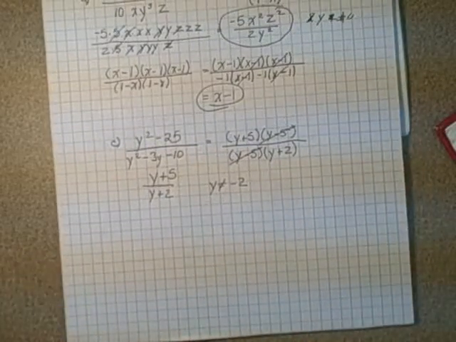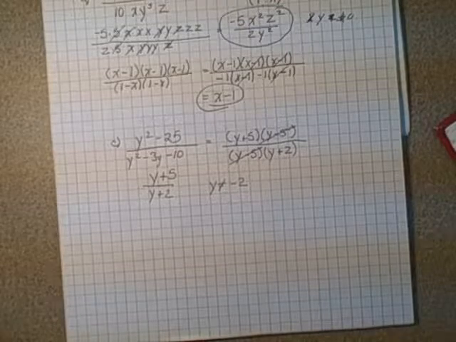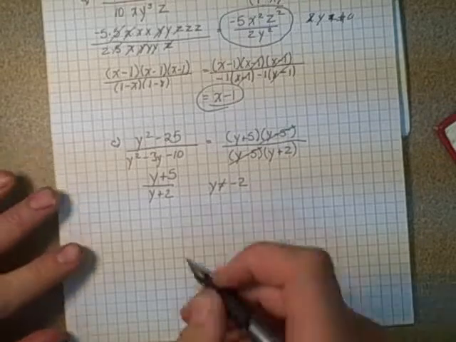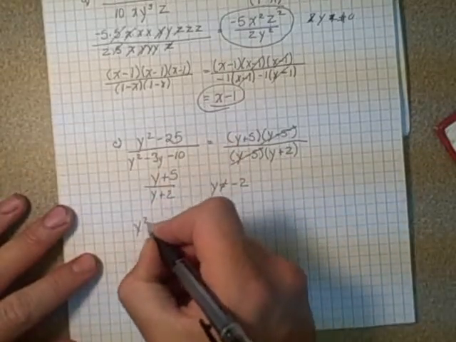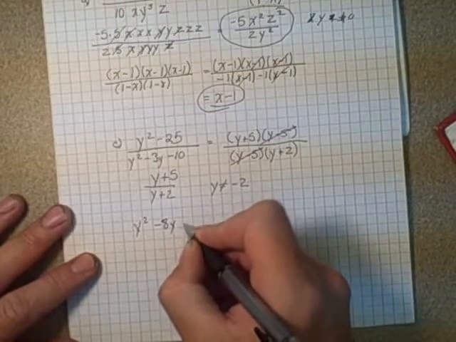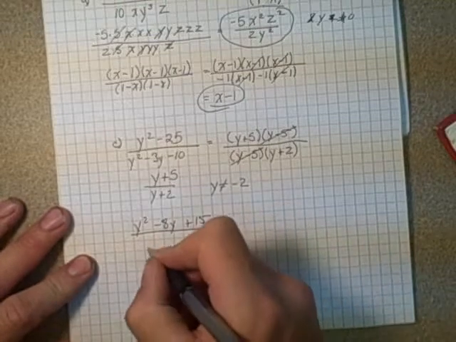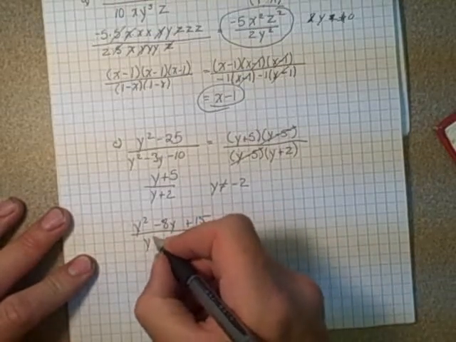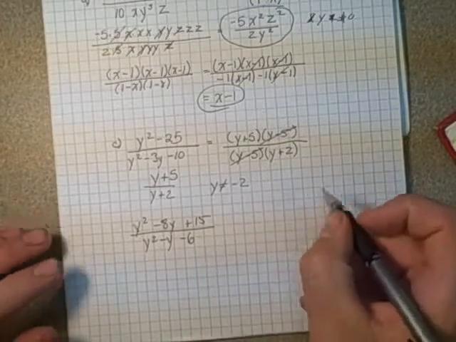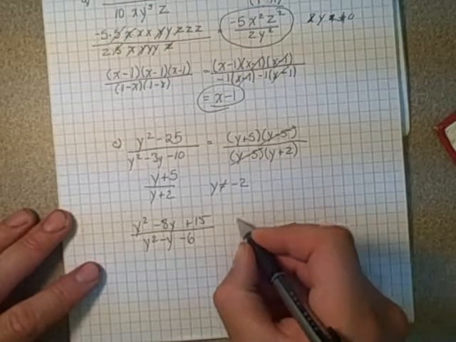Okay, I'm going to continue on and do another example similar to that here. Just check my field of view. And we have y squared minus 8y plus 15 all over, in this case, y squared minus y minus 6. So we can use two numbers that multiply to 15 and add to negative 8 for the top one.